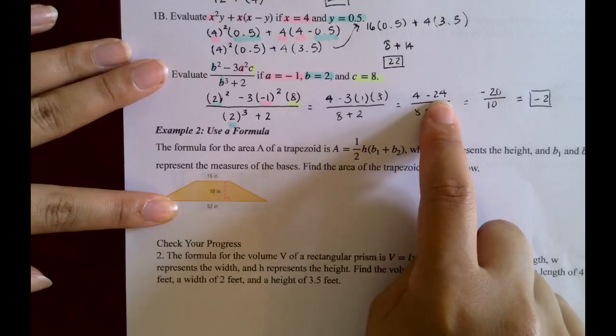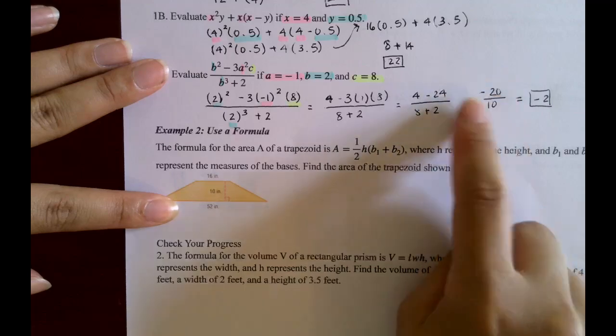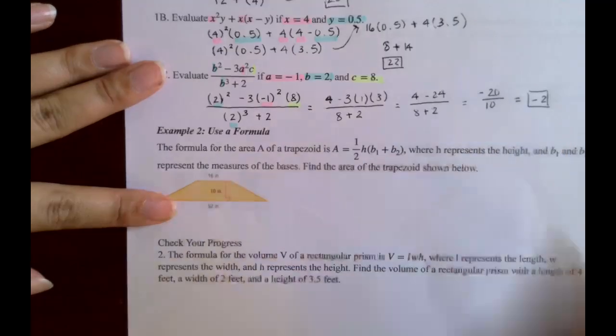4 minus 24 is negative 20. 8 plus 2 is 10. And then last is the division here. Negative 20 divided by 10 is negative 2.